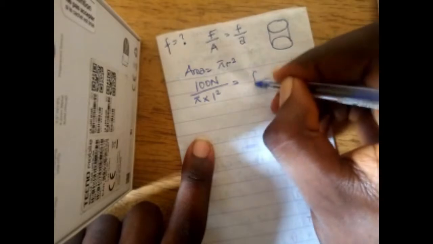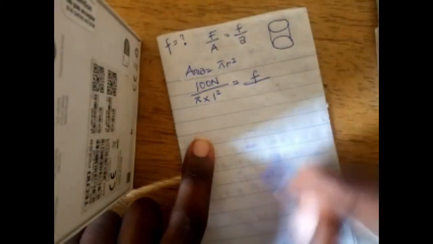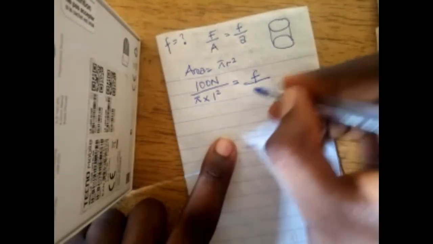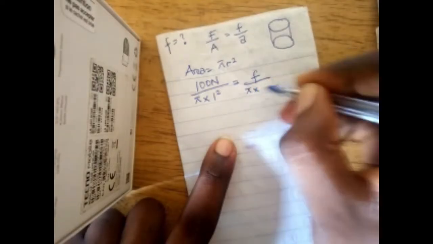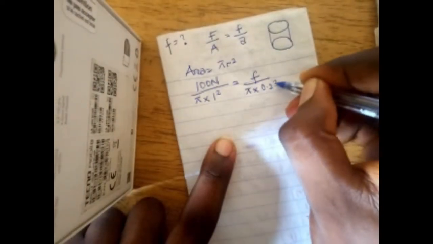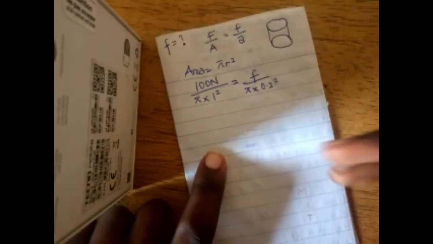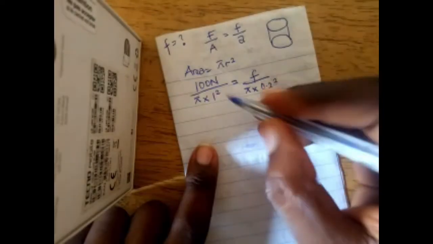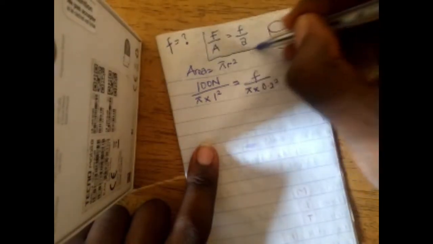We don't know the force on the plunger, but we can find the area of the plunger, which is pi times 0.2 squared. So this is the relationship we are using.